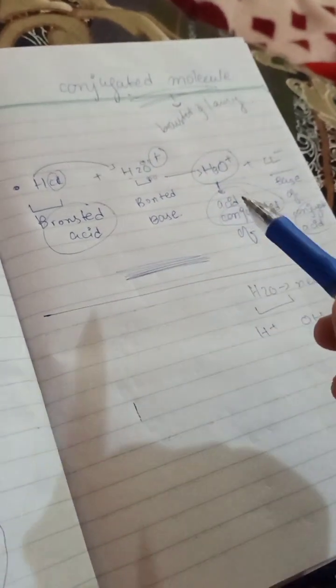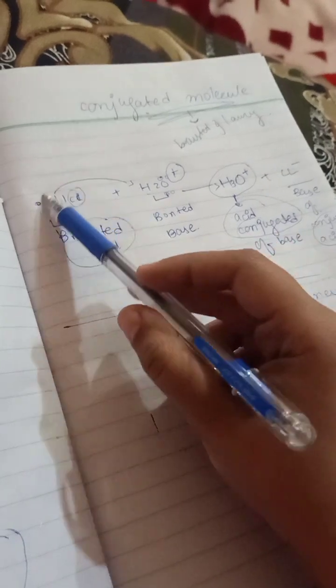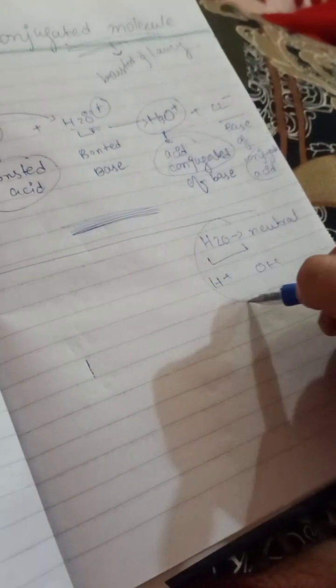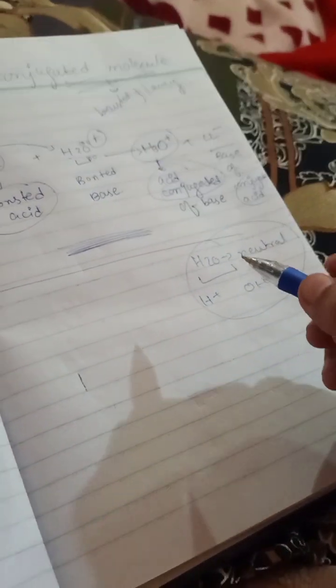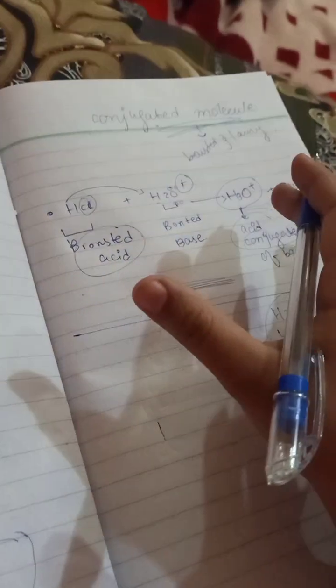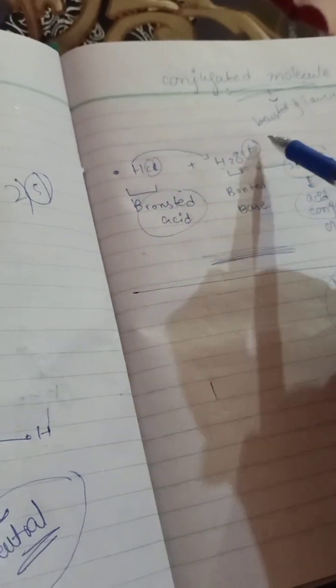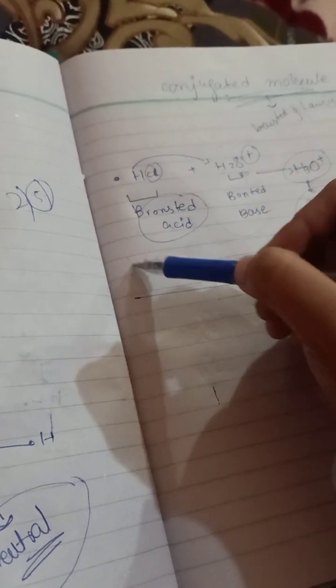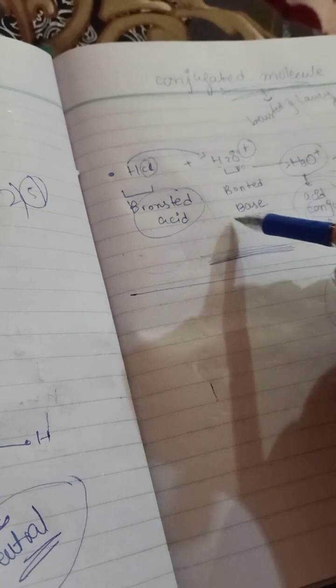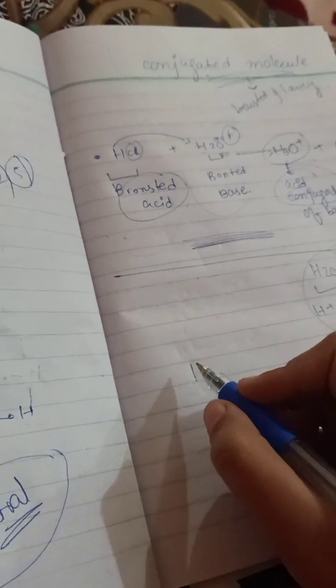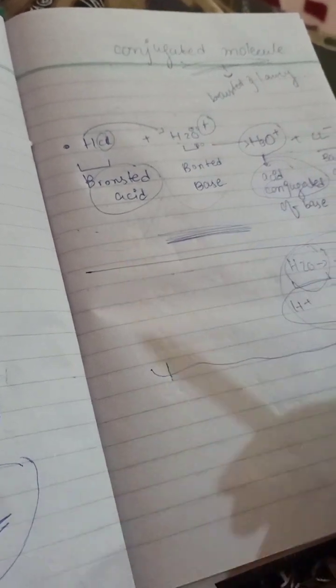But here we are calling water a base because it is reacting with the acid. If we're talking about this, it will neutralize into the ions. So ionization is not a chemical reaction. In a chemical reaction, if we are matching with the acid, then we call it a base, and if we are matching with the base, then we call it an acid. With the help of an example, you can easily understand. So water is not an acid and not a base, but if it joins a chemical reaction, we call it a base or an acid.